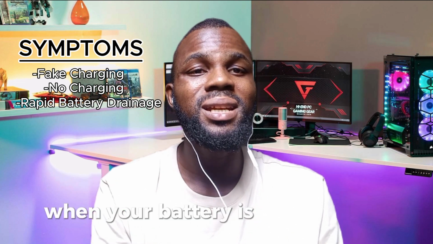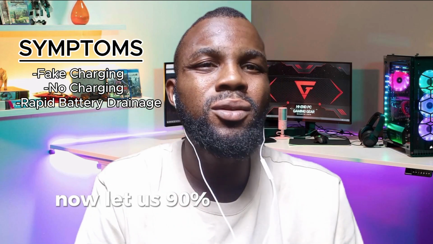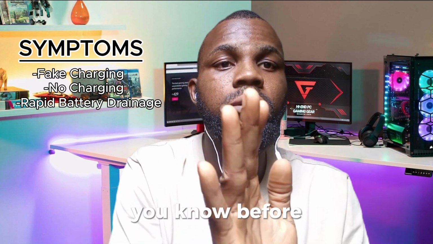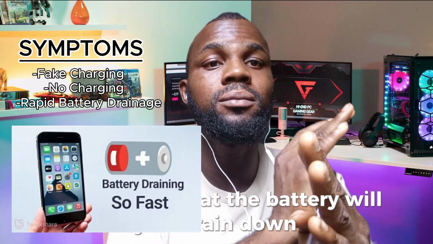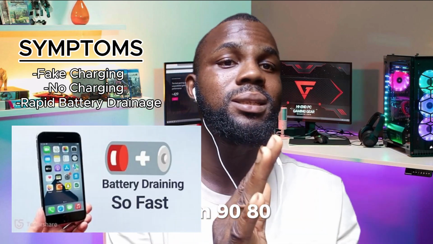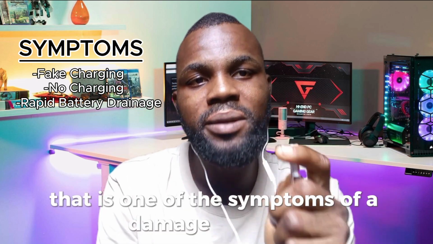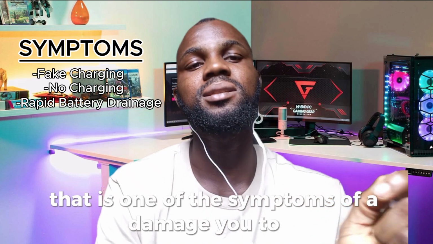When your battery is draining rapidly, you charge your phone, let's assume to 90%. You did not use the phone, you drop the phone, you did not use the phone, you discover that the battery will just drain down from 90, 80, 70, you just be dropping down anyhow. That is one of the symptoms of a damaged U2 IC.